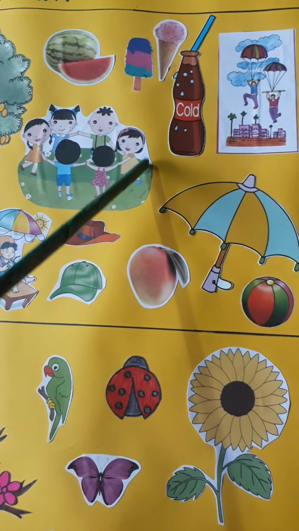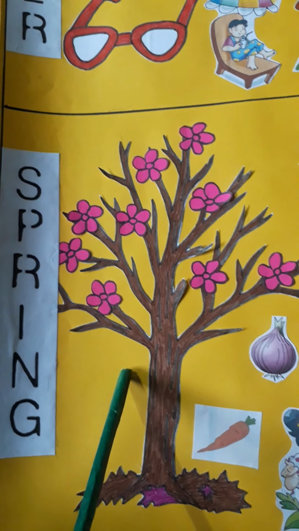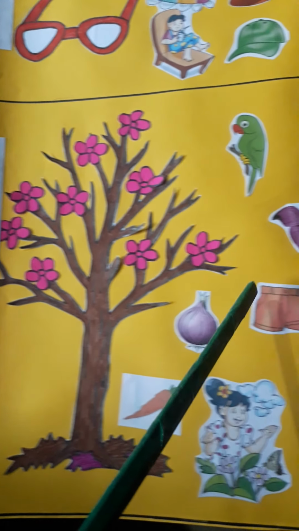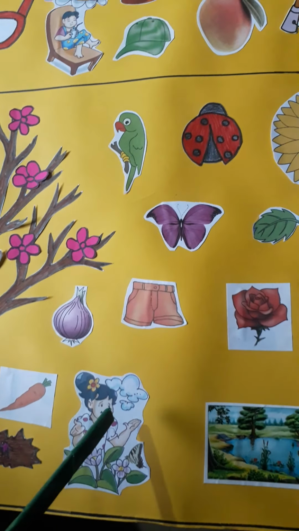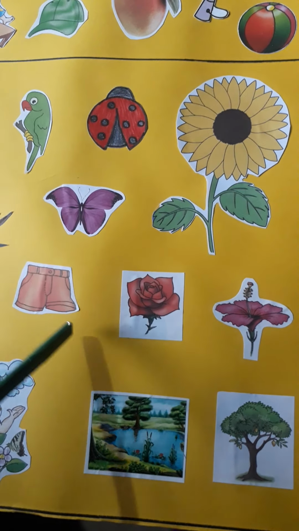In spring, how the trees and flowers bloom, what kind of animals or insects we see, what kind of dresses, what kind of things we do.